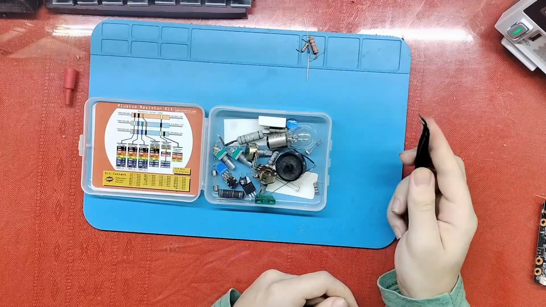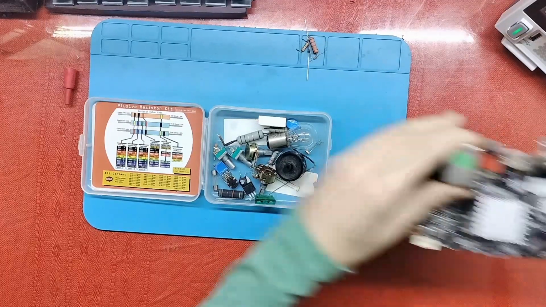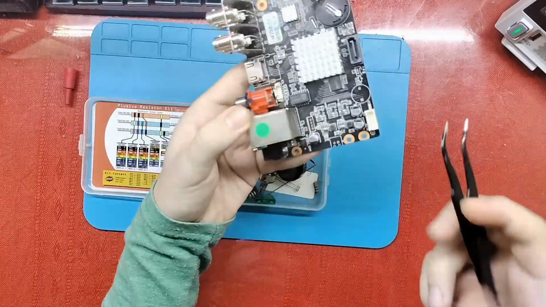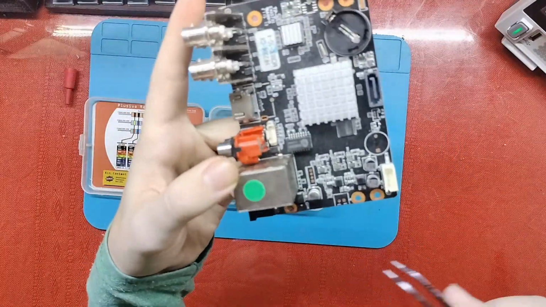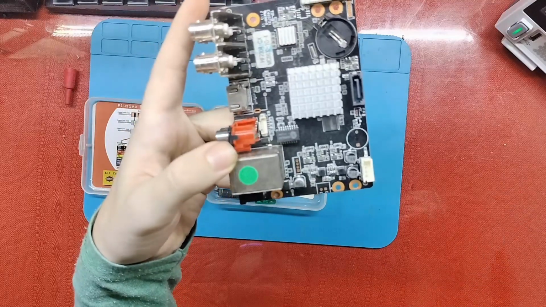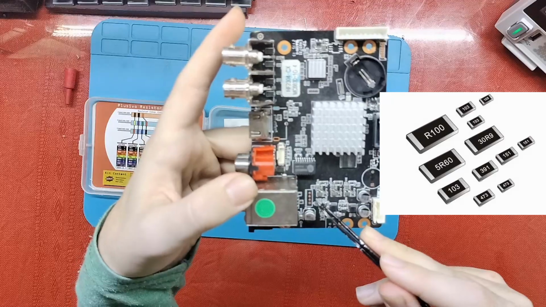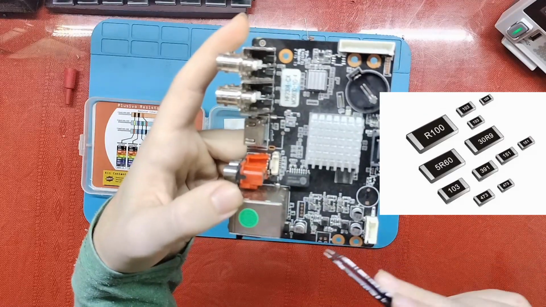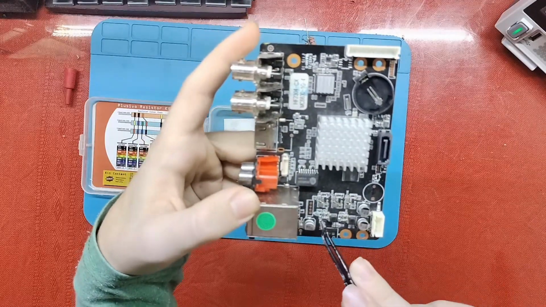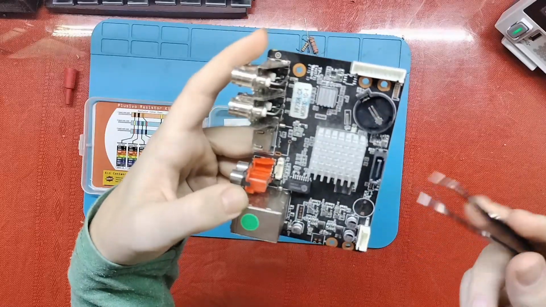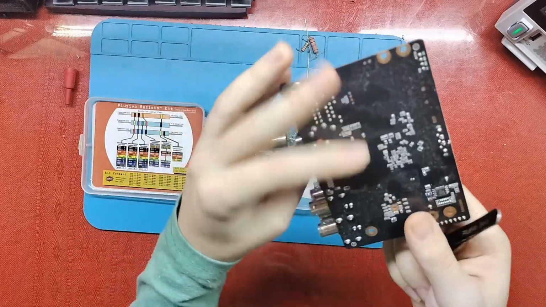But there's another type, which is SMD resistors, which I probably will make a photo after, but are the little ones here or here, which are very small. And I don't know if you can actually see.